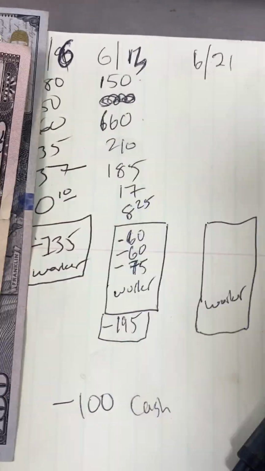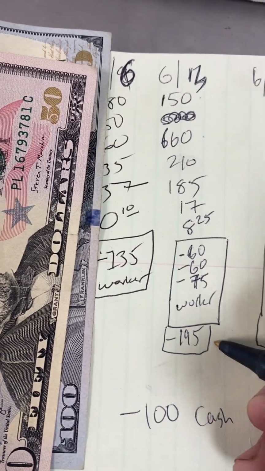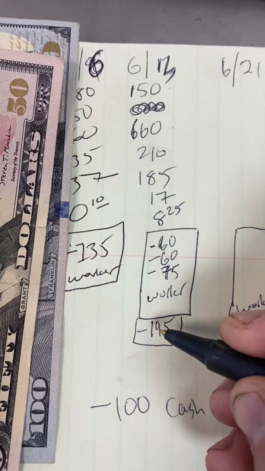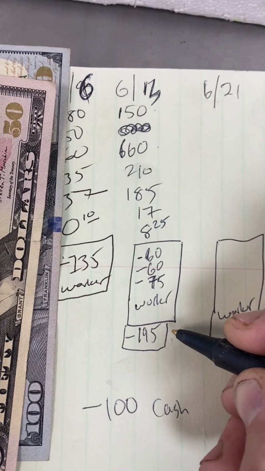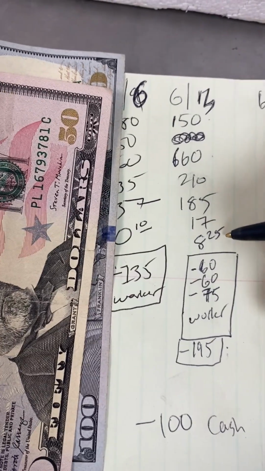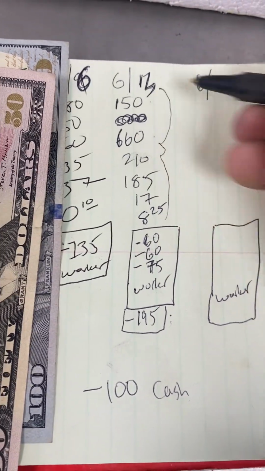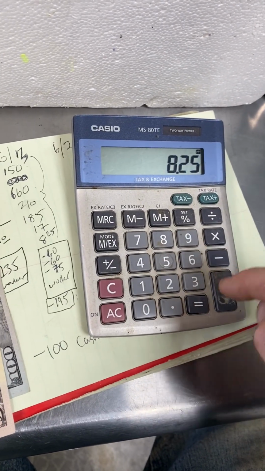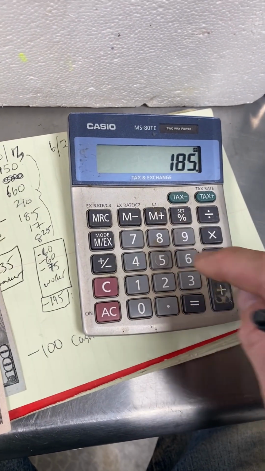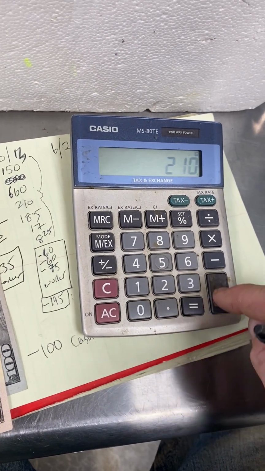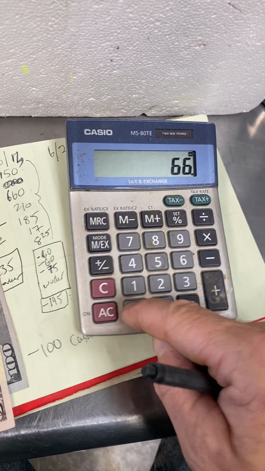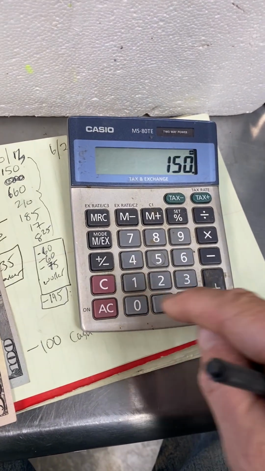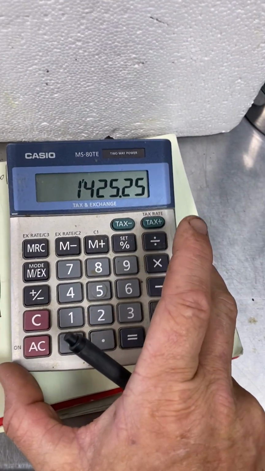Now I'll just go through and I'll total 195. I'm not going to subtract 195. That's just a weird notation. The way to do this is 195 plus all these numbers here, and that will give you a total cash. I'm just going to do it right here. 195 plus 825 plus 17 plus 185 plus 210 plus 660 plus 150 equals 1,425.